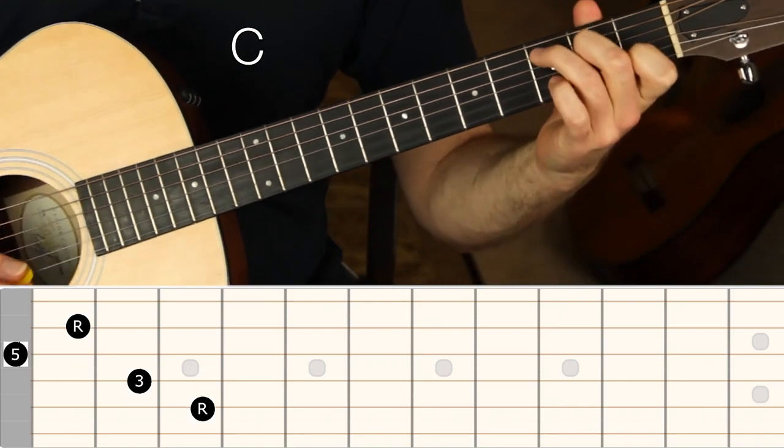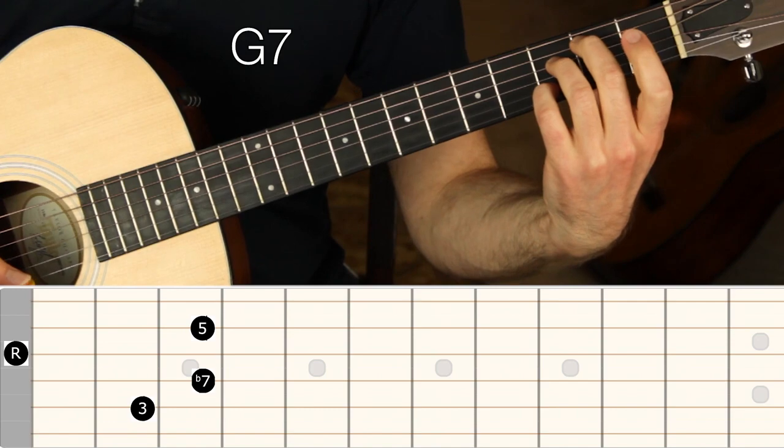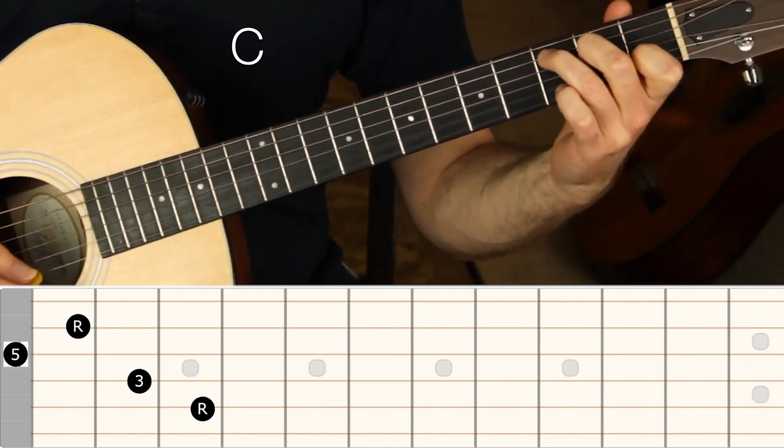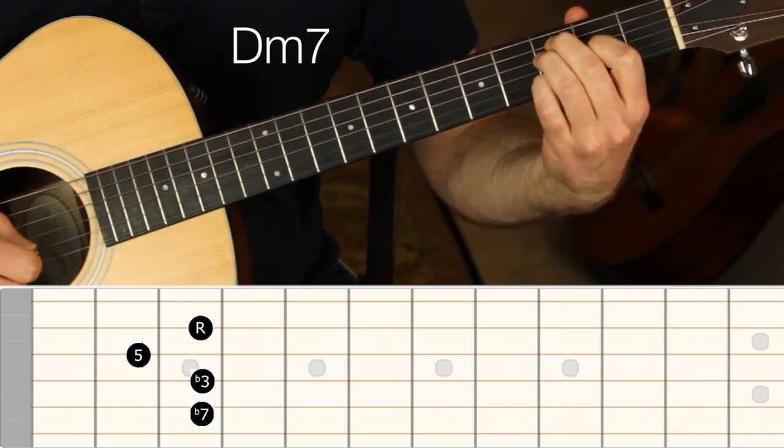And then that would resolve to C. Lovely. D minor 7, 3rd inversion. G7, 1st inversion. C. You hear how well that functions. Let's find one other D minor 7.